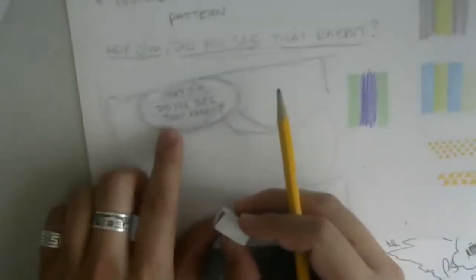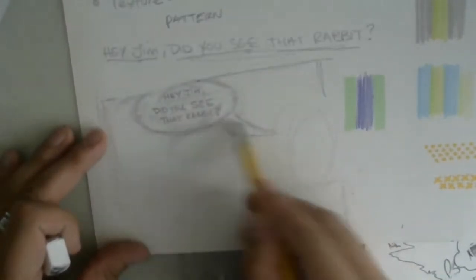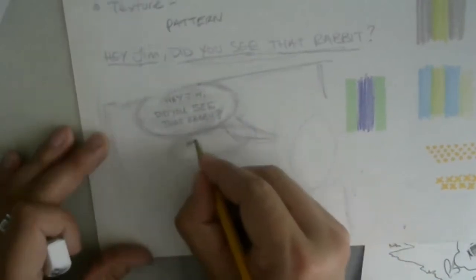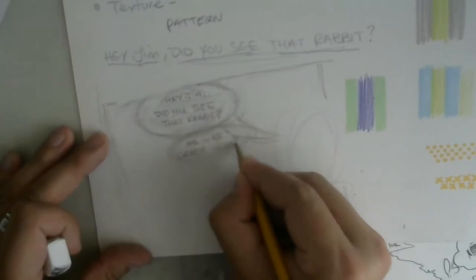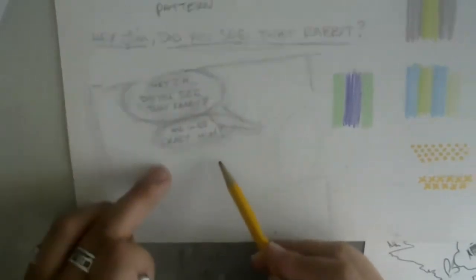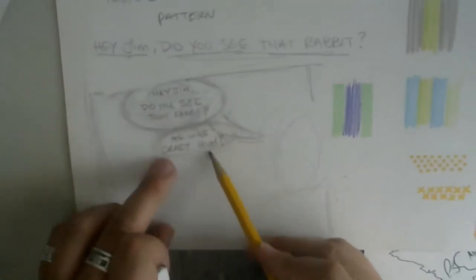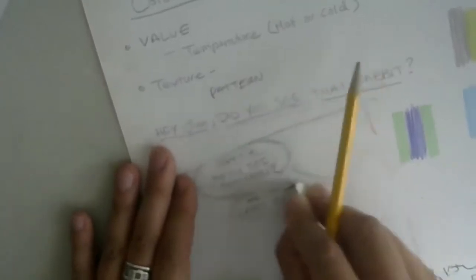Meaning, if I'm talking about, hey Jim, did you see that rabbit? And maybe I want my character to add something else to that question, like, he was crazy, huh? So it's like two questions asked. Because he's adding another sentence on it, that relationship would be closer to this sentence. Therefore, I might have my bubbles merge in a form like so.